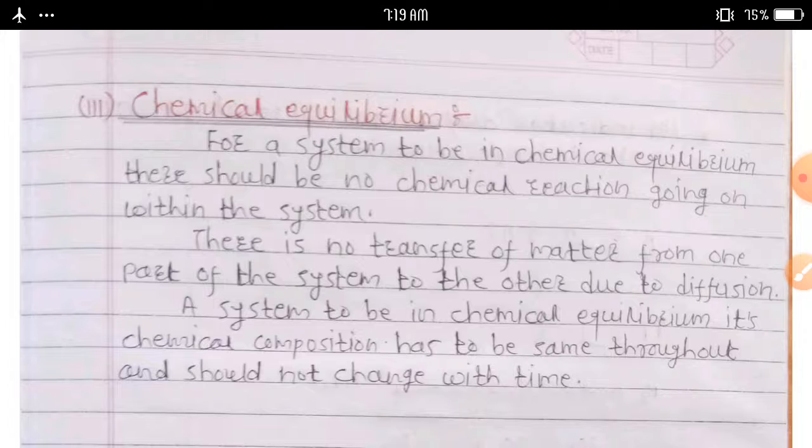These are the three conditions for a system in thermodynamic equilibrium. First we discussed mechanical equilibrium, then thermal equilibrium, and third chemical equilibrium. When these three conditions of equilibrium are satisfied, the equilibrium is called thermodynamic equilibrium.